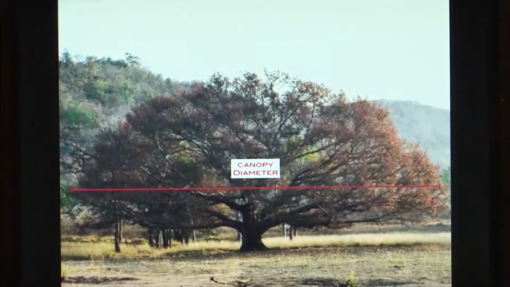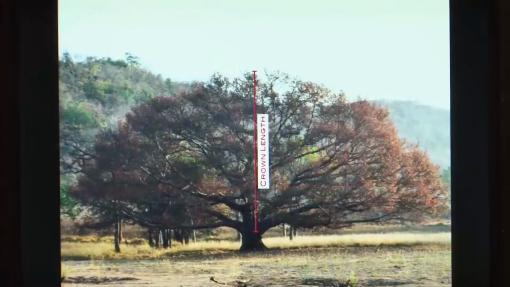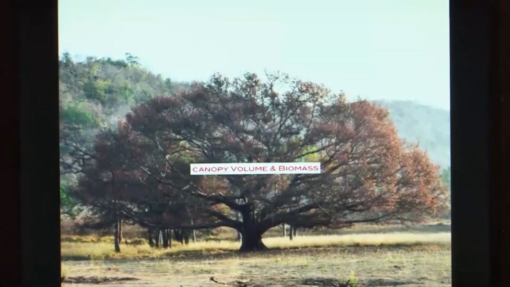We could have canopy diameter, that is the diameter of the canopy if you are looking from the top. We also have a crown length. By using both of these, we can calculate the canopy volume and biomass, or the amount of carbon that has been sequestered in a canopy. So, these are some attributes of the canopies.